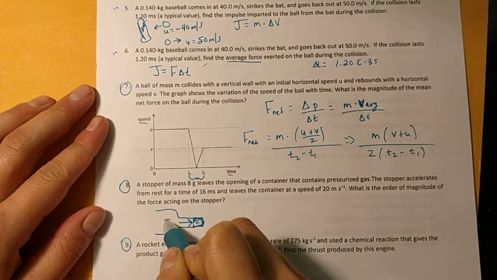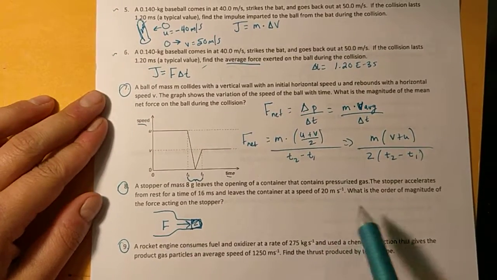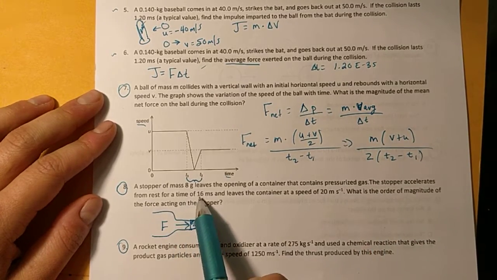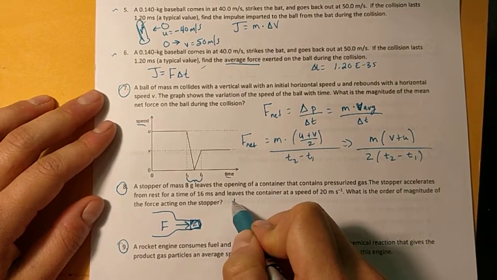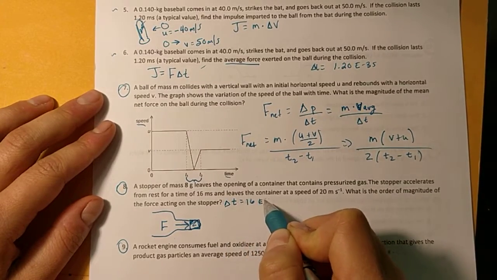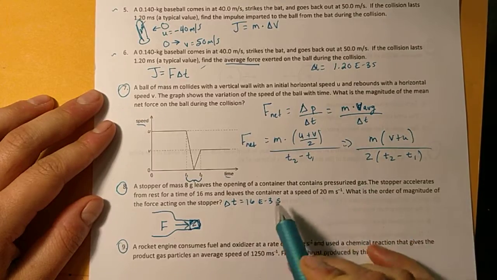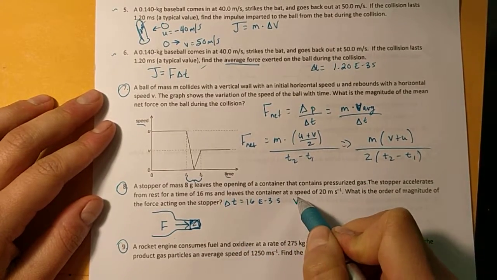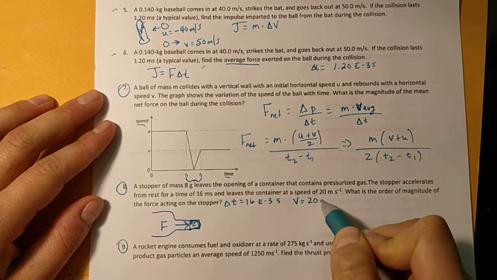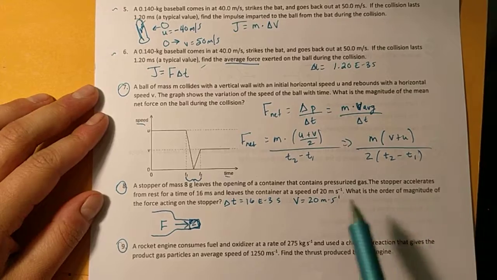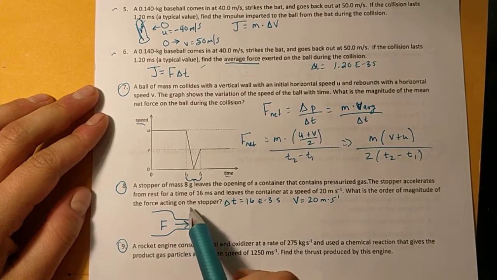So the pressure of the gas is going to exert a force on the stopper. The stopper accelerates from rest for a time of 16 milliseconds. So the time of this collision, delta t, is 16e-3 seconds. And the stopper leaves with a final velocity of 20 meters per second. What is the order of magnitude of the force acting on the stopper?